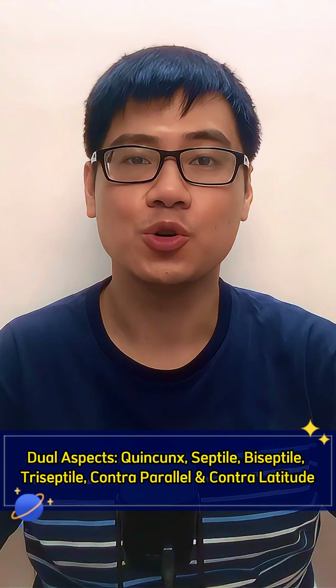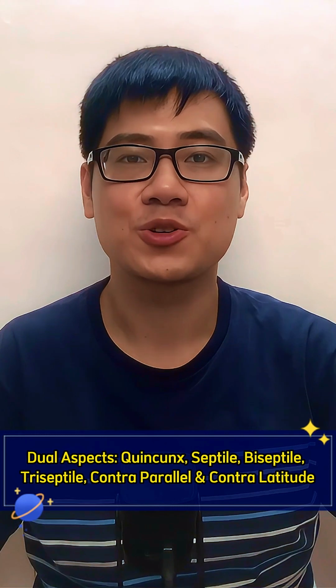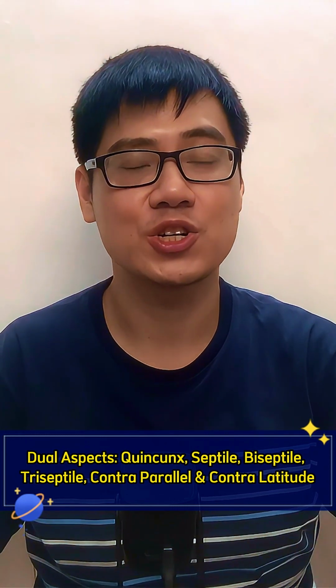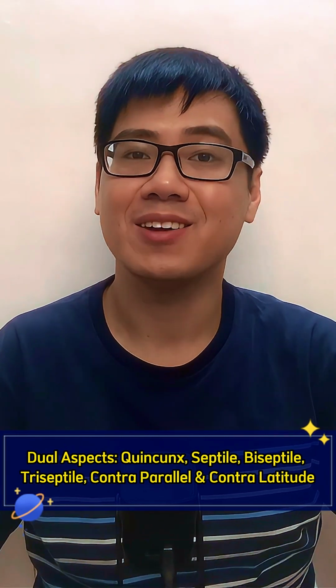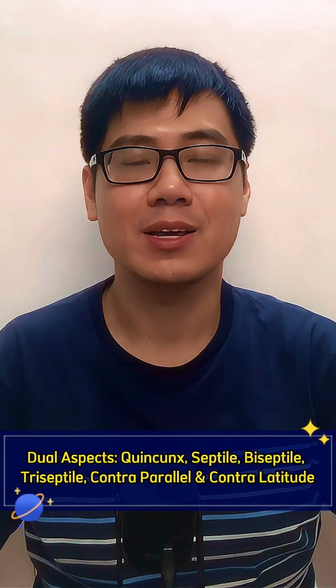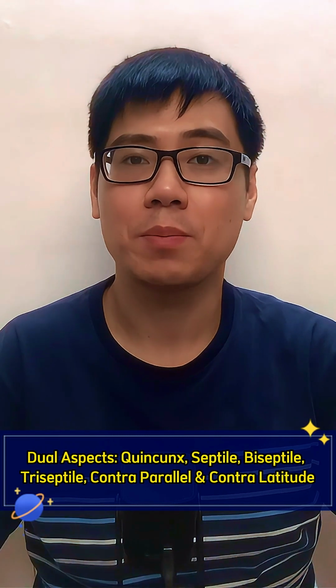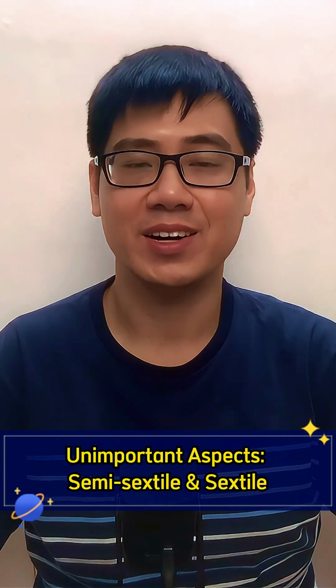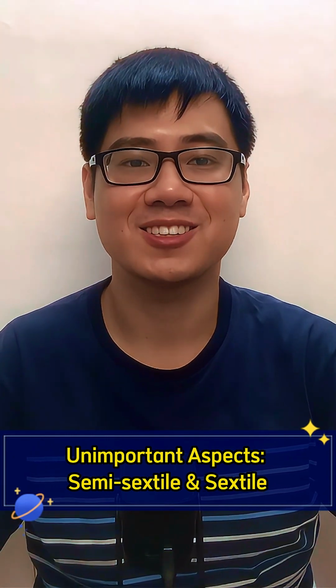The third one is dual aspect, including quincunx, septile, bisextile, trisextile, contraparallel, and contralatitude. Specifically, a dual aspect is good if it doesn't involve any bad planets such as Saturn. On the flip side, it turns bad if at least one bad planet is involved. And finally, we have unimportant aspects including sextile and semi-sextile. So remember this when you are trying to understand aspects from multiverse astrology perspective.